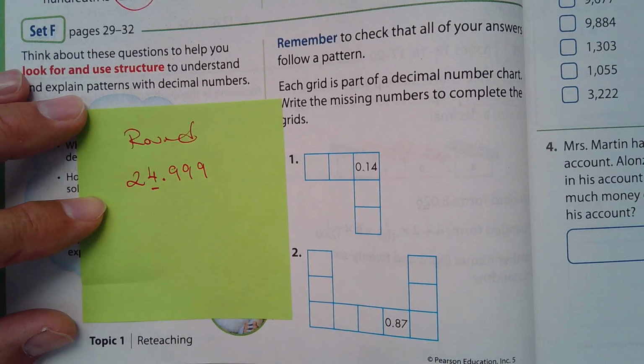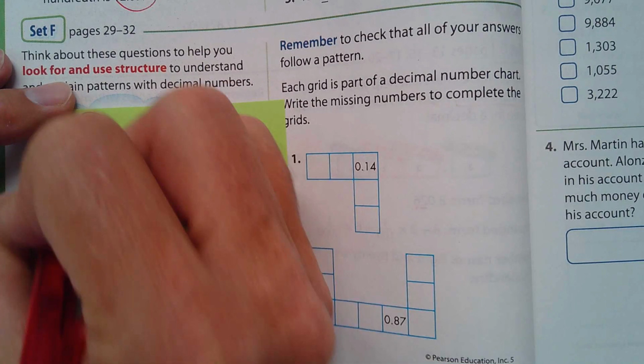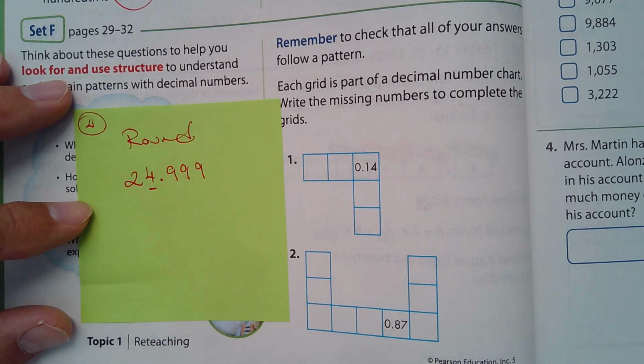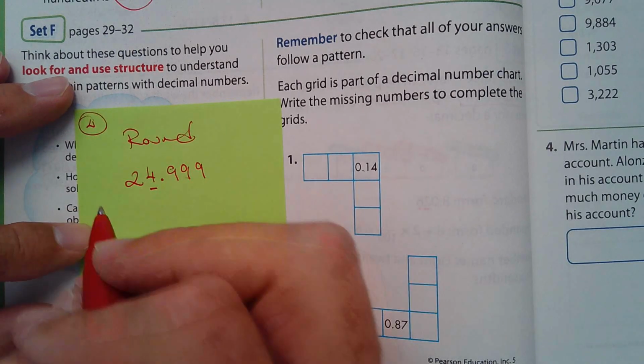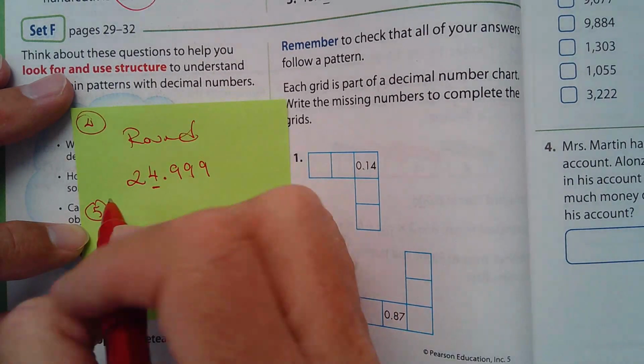Round to the ones place. And I guess that would be teacher question 4. And then last one, teacher question 5. Write this number in standard form.